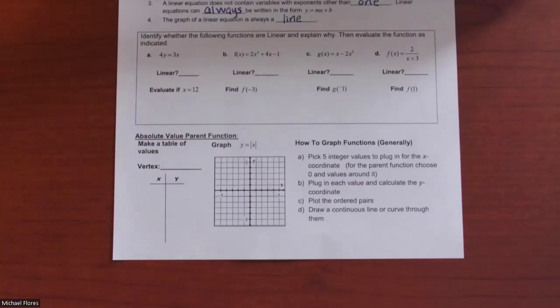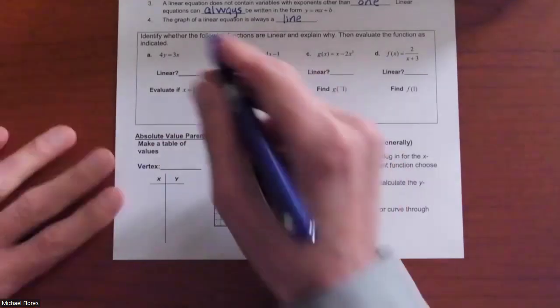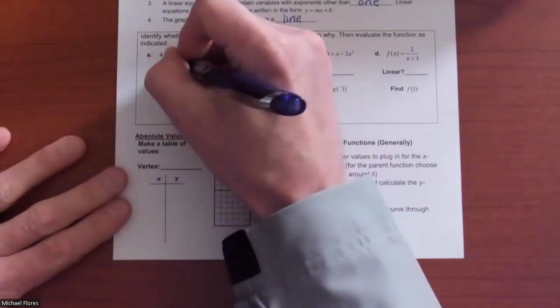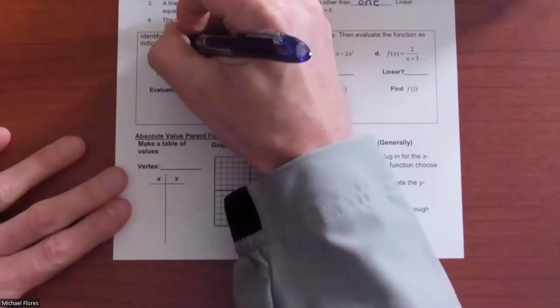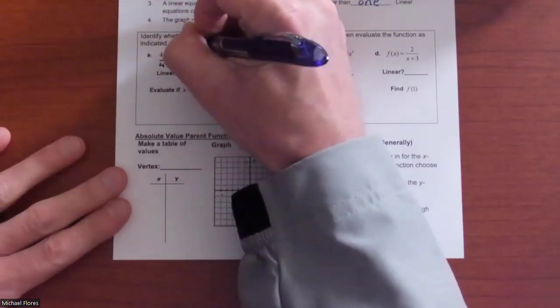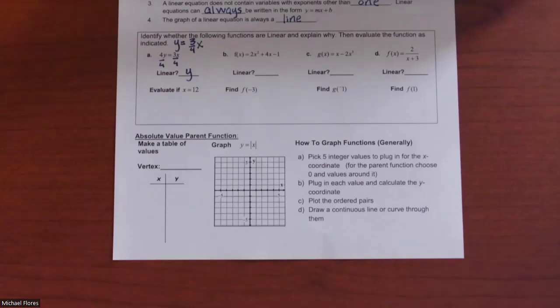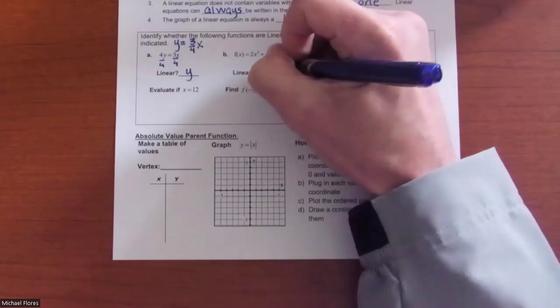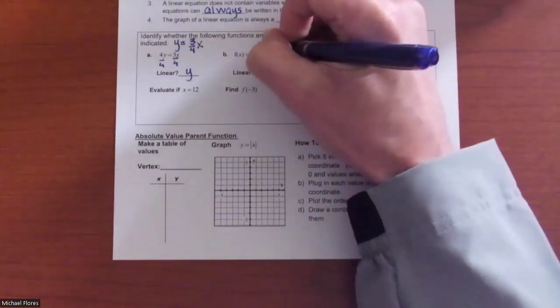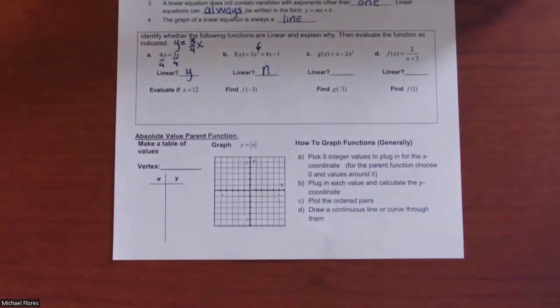All right, this next section here: identify whether the following functions are linear and explain why, and then evaluate the function as indicated. This one here, if you divided both sides by 4, that would leave us with y equals 3 over 4x. So yes, that is linear. Anything that is linear can be written in the form y equals mx plus b. Now this one is not linear because you see that exponent of 2 right there? That's actually quadratic. We'll be working with those a lot this year.